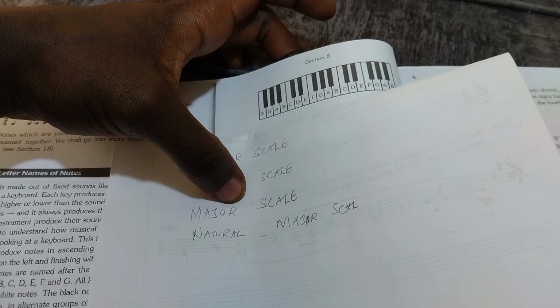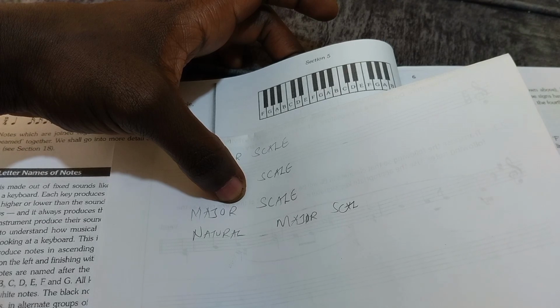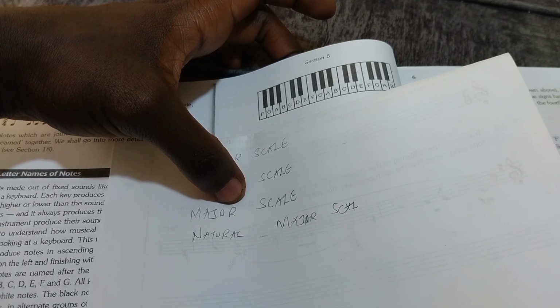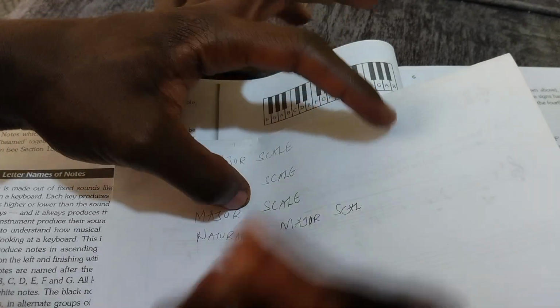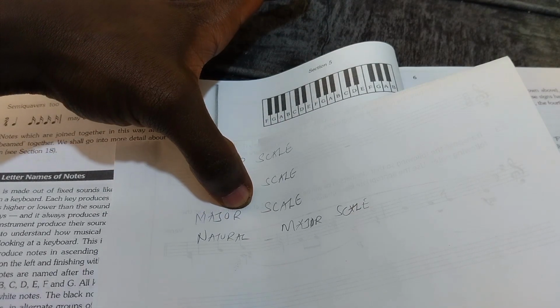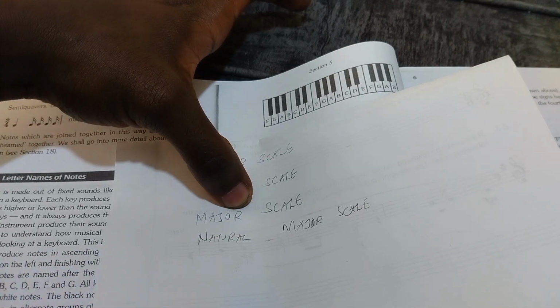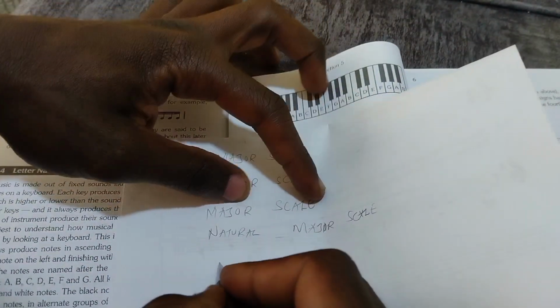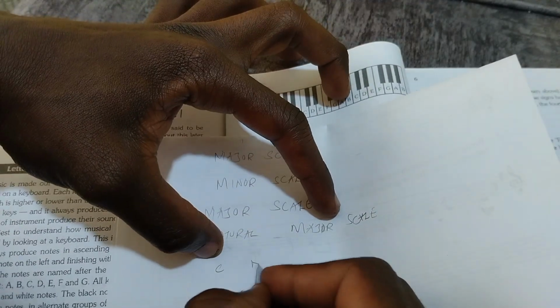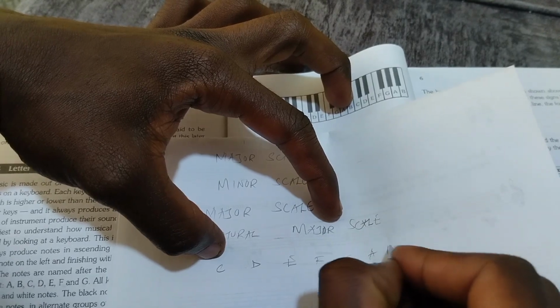It's a scale that forms the natural major scale without using any sharps or flats. So, from the studies and from experience in music, if you start your scale from C, then you go to D, then E, F, G, A, B, then back to C.